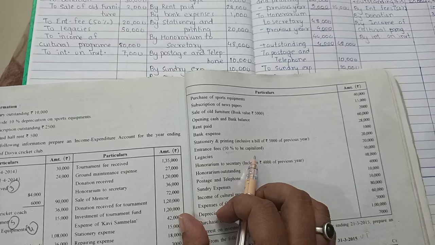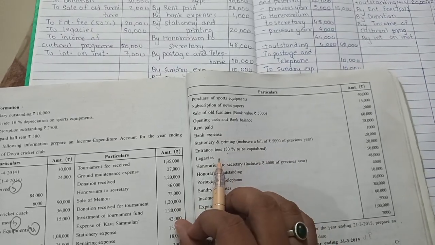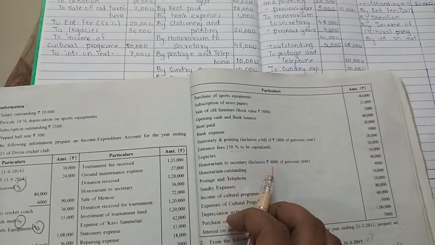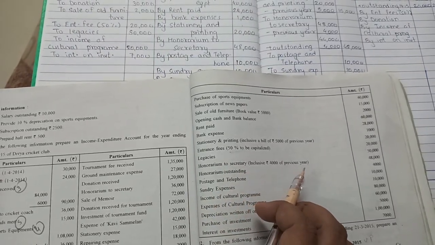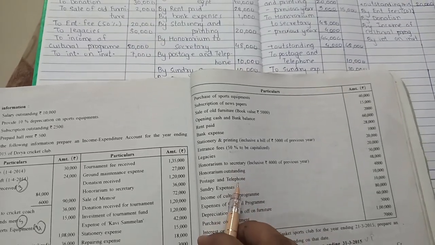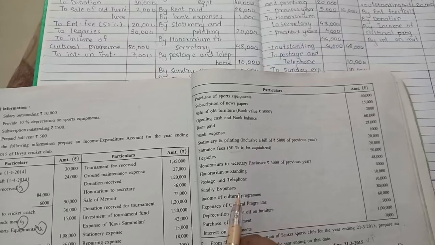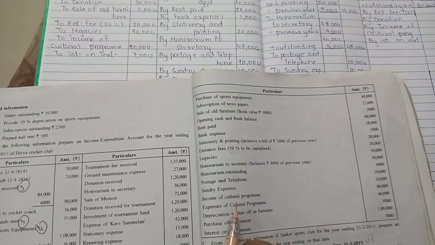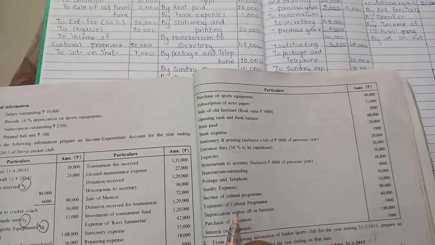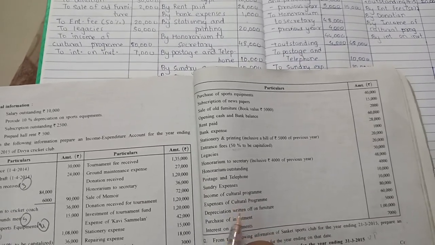Entrance fee 50% to be capitalized 20,000. Legacies 50,000. Honorarium to secretary inclusive rupees 4,000 of previous year 48,000. Postage and telephone 10,000. Sundry expense 10,000. Income of cultural program 10,000. Expense of cultural program 60,000.